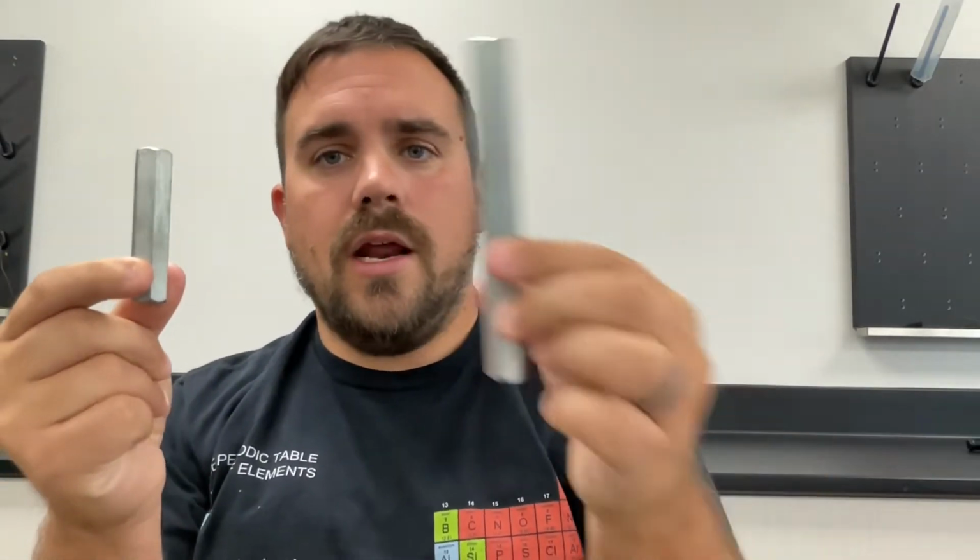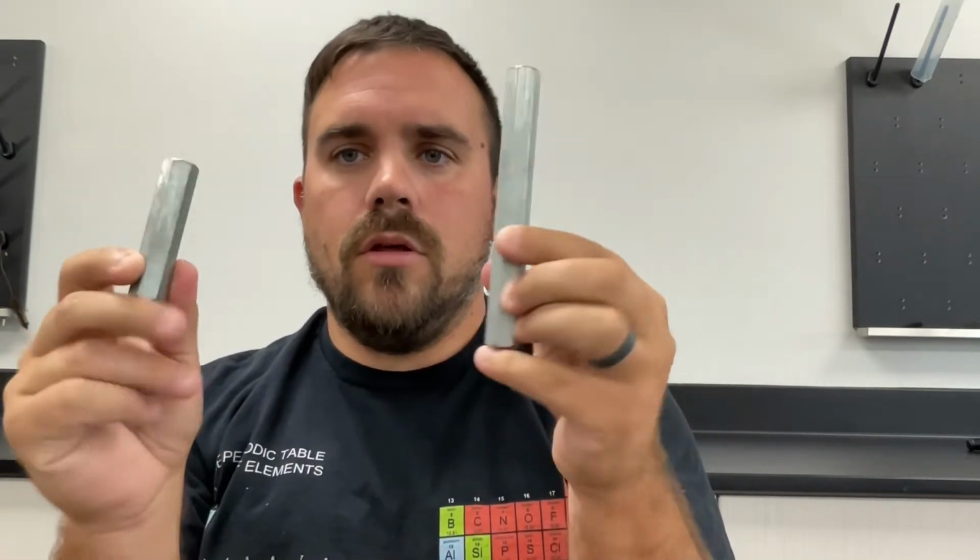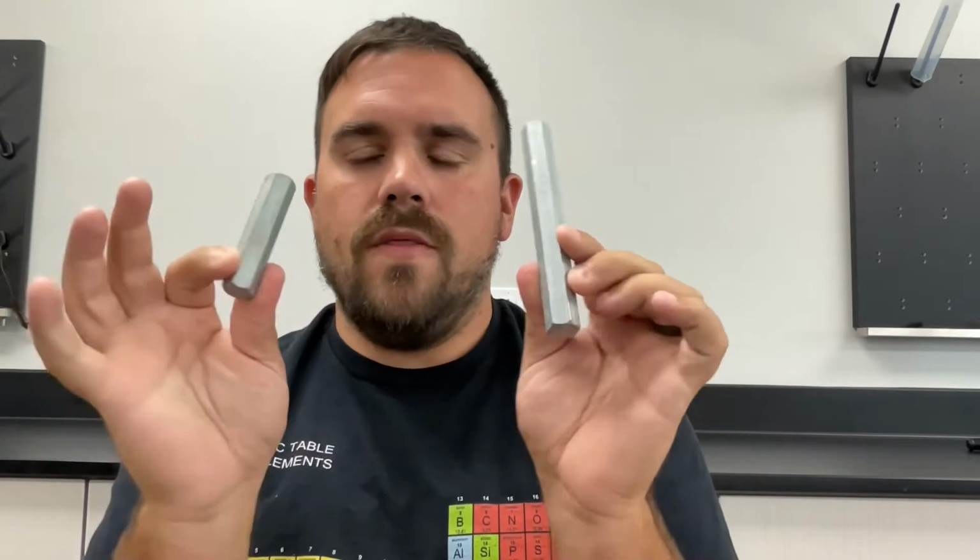So what if I had an incident like this, where I had a metal bar like this, and a metal bar like this. It's made of the same material, but what's different about these objects? Well, one thing for sure is one is heavier than the other. One's more massive, okay? So we're going to define mass in this class, right now, as the number of particles, okay?